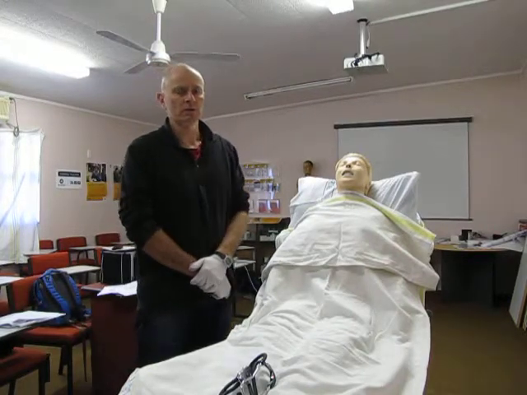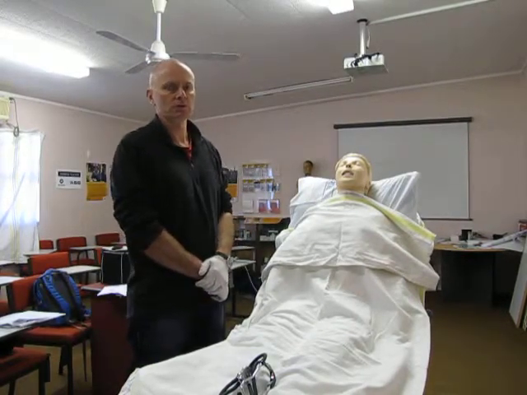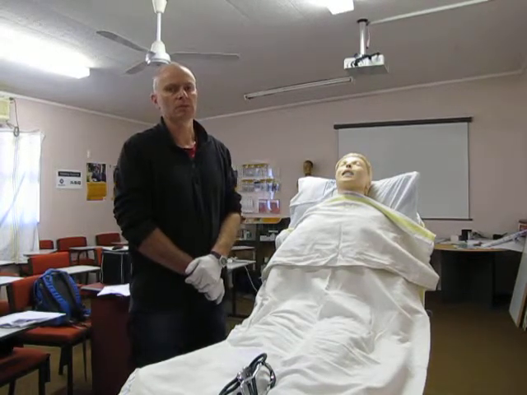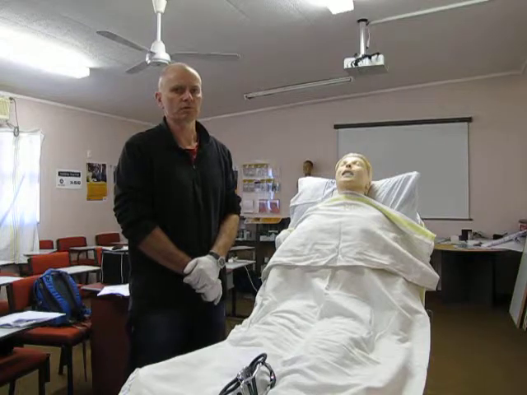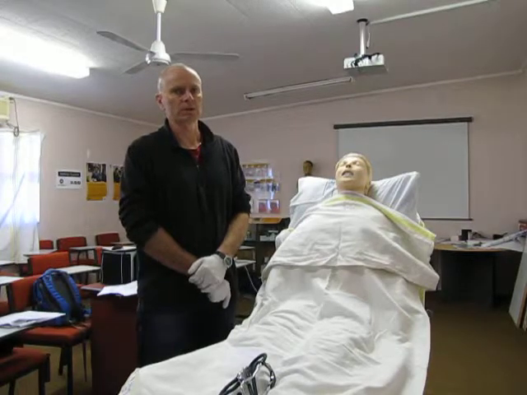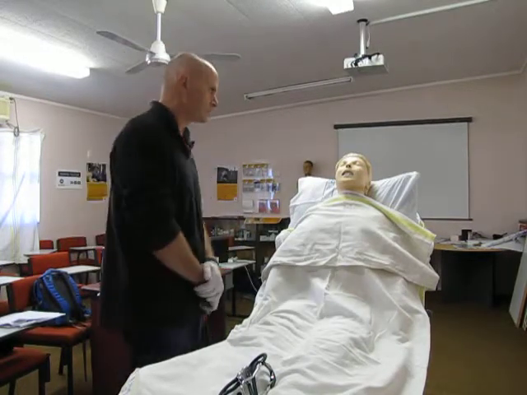The scenario this morning is we've been called to a 72-year-old gentleman that has a cardiac history, and he experienced an onset of central chest pain when he awoke this morning. He's taken his own GTN and the symptoms have now resolved. He called the ambulance prior to taking his GTN.